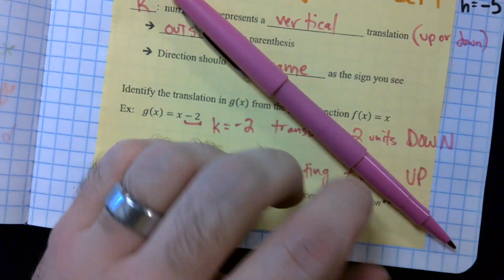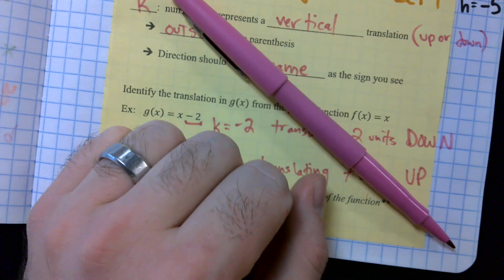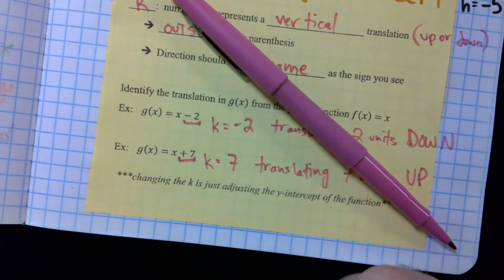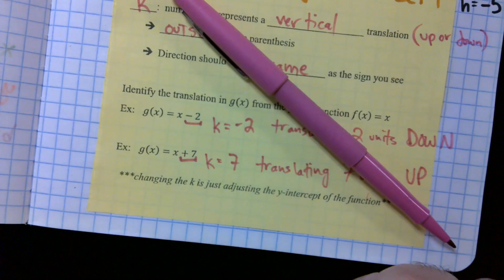Now watch this. Okay, we got f of x is equal to x. This is kind of like a magic trick. If I wanted to shift this 2 spaces to the right, what can I write for g of x? 2 spaces to the right. Parentheses, good start. X minus 2. Did I shift that 2 spaces to the right? Yes, I did. Look at that.